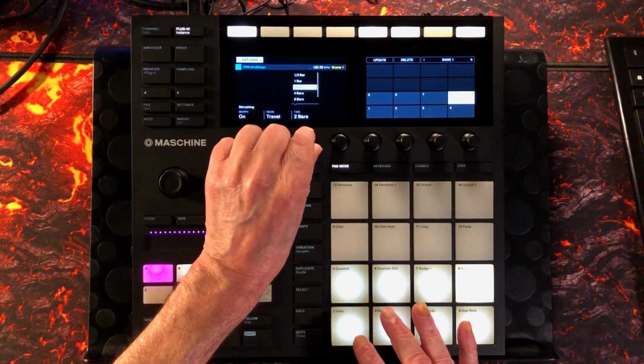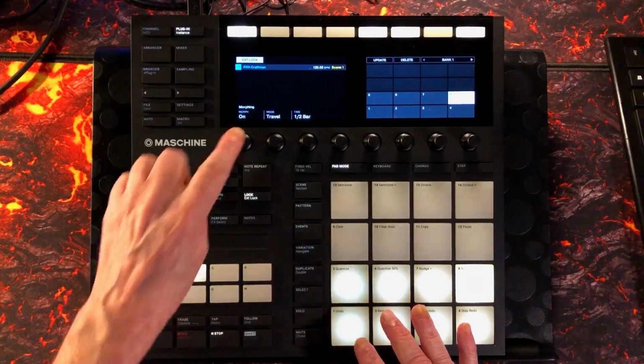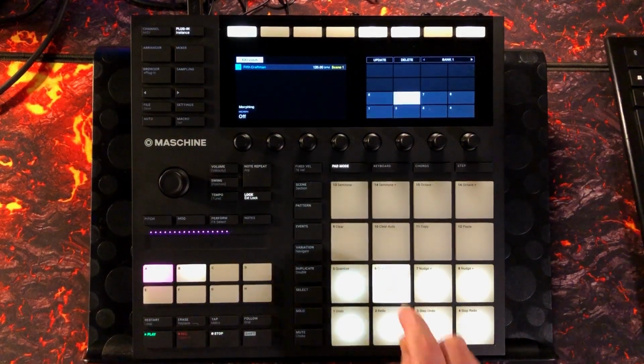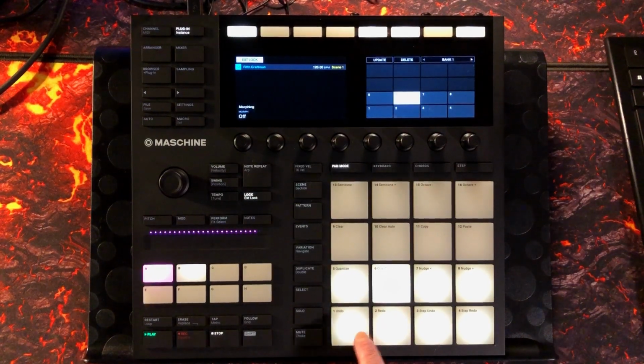If you want to be instant, maybe even half a bar, or you could just turn morphing off and it's just instant. I'm gonna change a bit of this one.